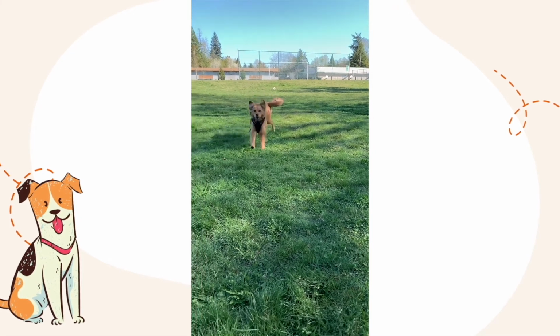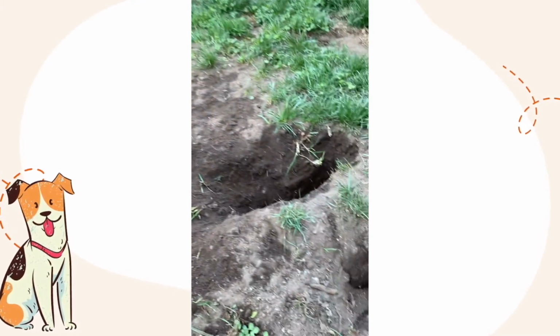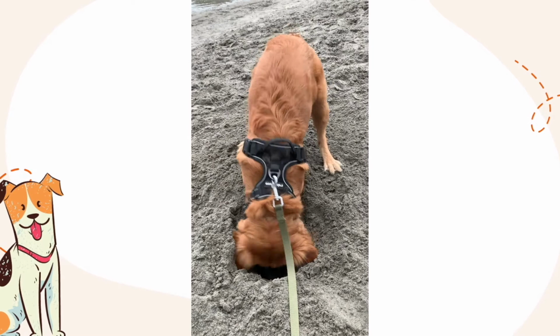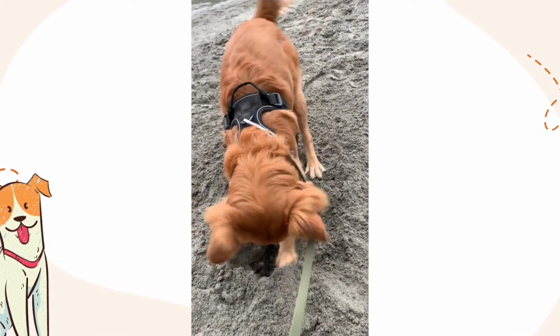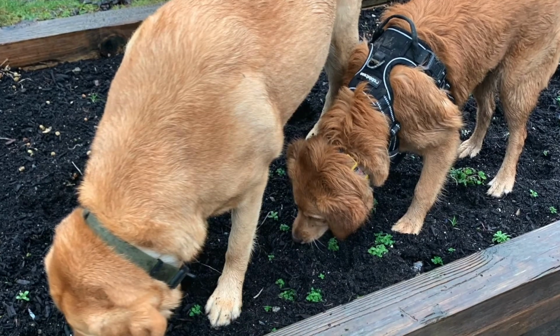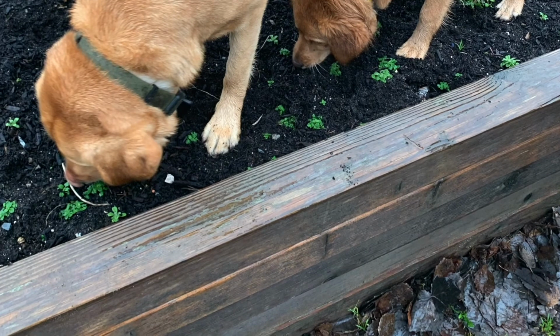Now Penny is a fun-loving dog. She's a golden doodle. We've had her for about a year, and one of the things she loves to do is dig holes. You can see she's done it in our backyard. She does it at the beach. She does it everywhere she can. Sometimes she even likes to do it with friends. So, Brian, how does this relate to FME?